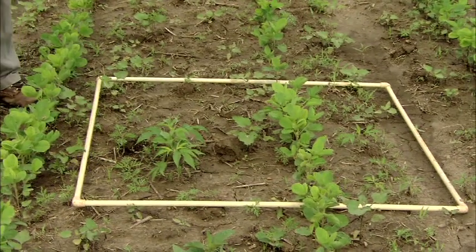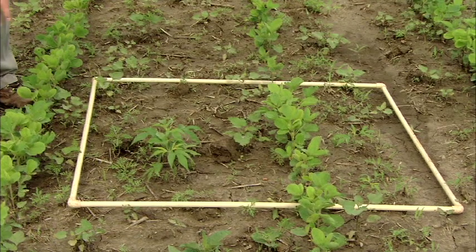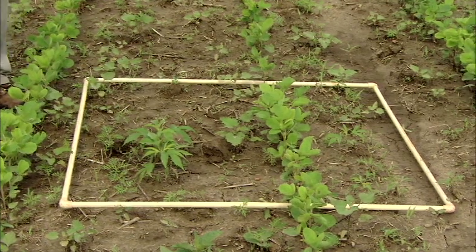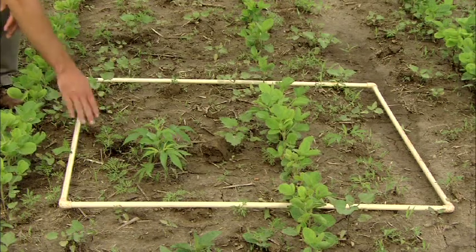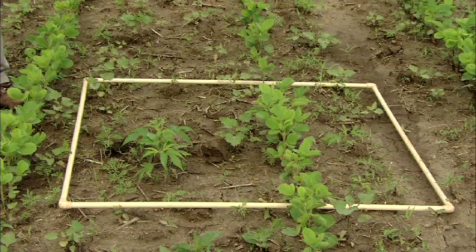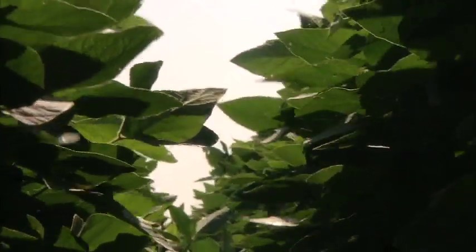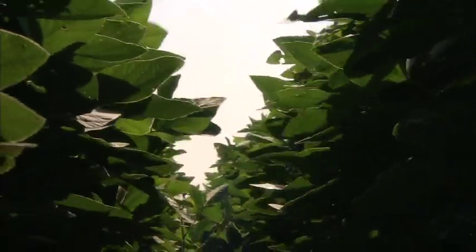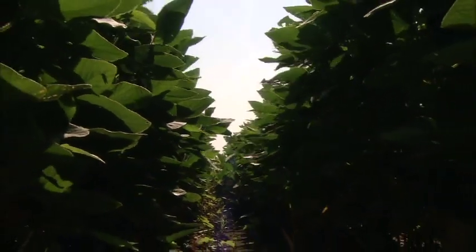Here we have another example. If you just look within this 1 meter square area again, you can see it's much different from the previous field we just looked at. There are a few giant ragweeds, a few common ragweeds, but other than that, not a whole lot in this area. Our ultimate goal is to get good growth of your soybean crop such that it canopies and closes over, and that keeps the sun from hitting the soil.